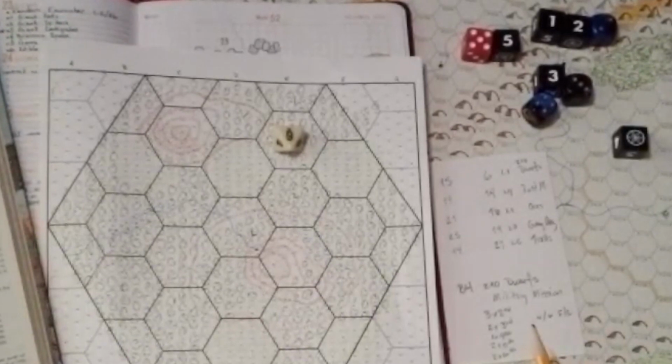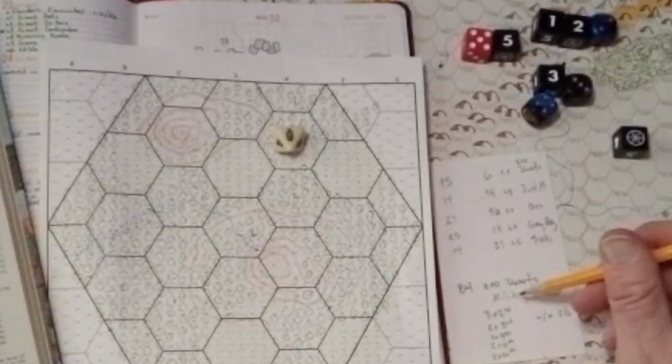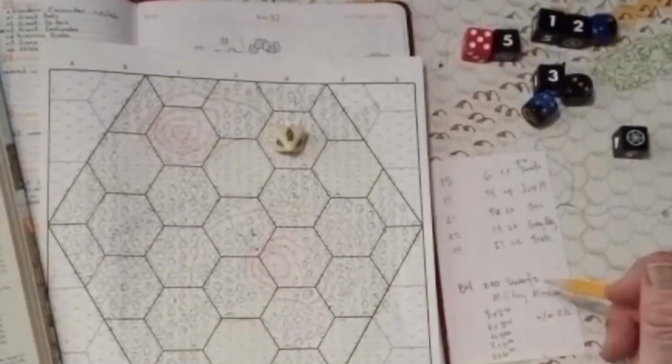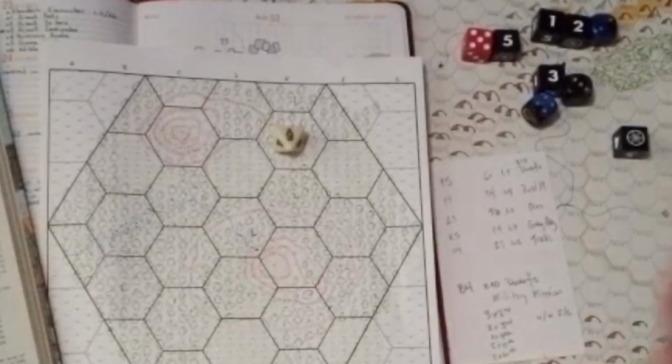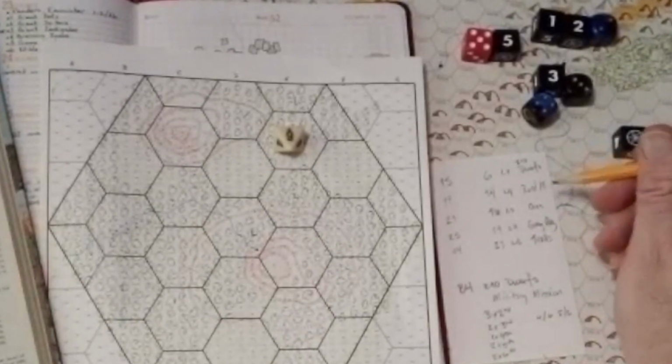All dwarves above normal level will have plate armor and shield. Now, we are not in a lair, so we're not going to roll for the tamed animals, but we can go ahead and roll. We'll roll later for these. I just want to block this out. So there we go. That's the procedure for that.